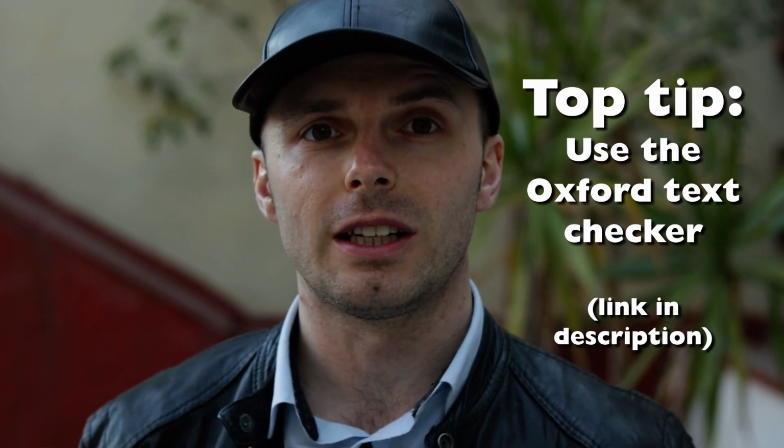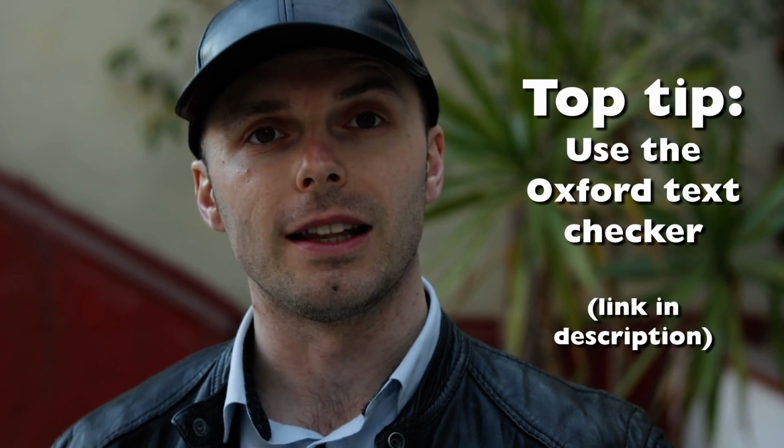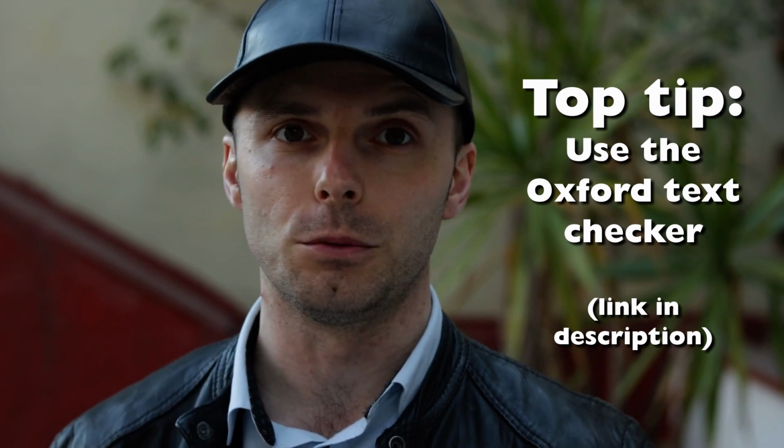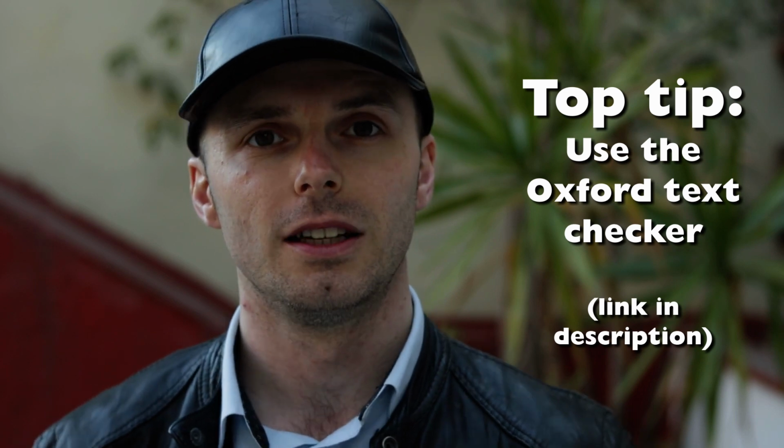The next thing you're going to want to do is to make use of the Oxford Text Checker. This is a free online tool from Oxford that allows you to check your text to find out if you're using enough of the words from the academic word list. Now, do you remember how I said earlier that in the average academic text, about 10% of the words will be from the academic word list, right? Well, Oxford has this free tool on their website where you can literally copy your essay and paste it into a box, and they will check it for free to see if your essay contains enough words from the academic word list.